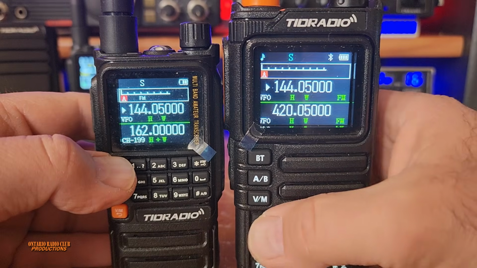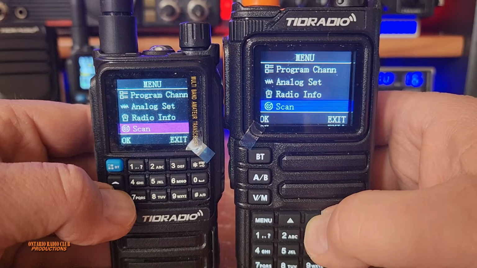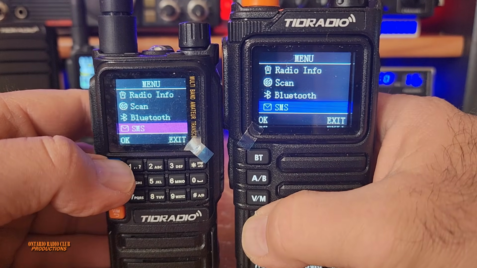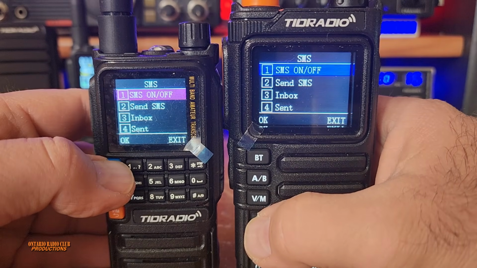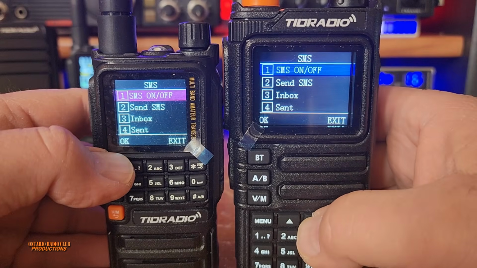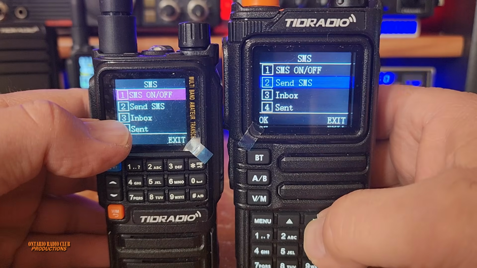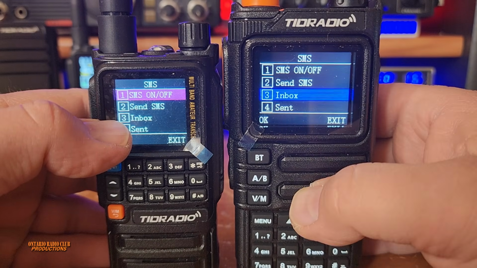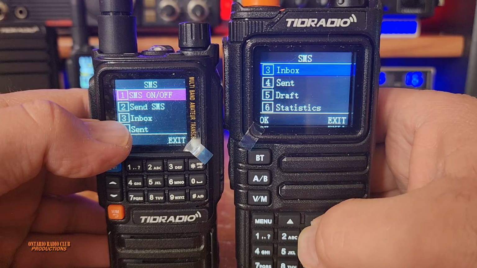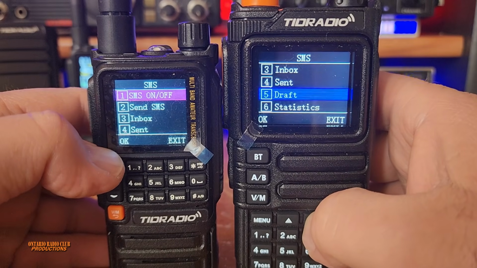Now we're gonna click on the menu and we will scroll down all the way to where it says SMS. We're gonna select SMS and we will turn it on. Okay, look at the options that we have here. If I go to 2 now, I can start typing a text message, or here I can go to my inbox folder, or here I can go to my sent folder, or I can go into the draft.